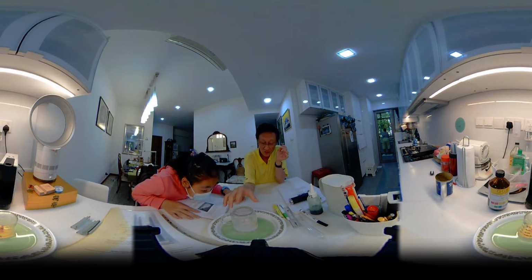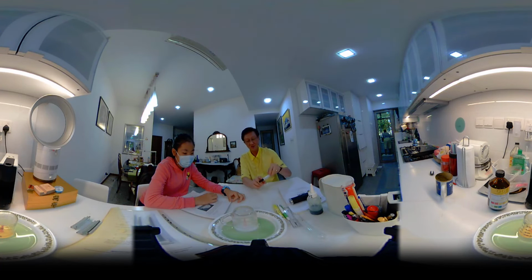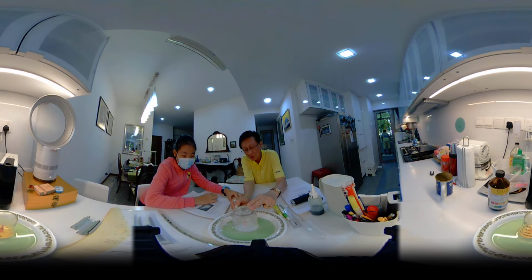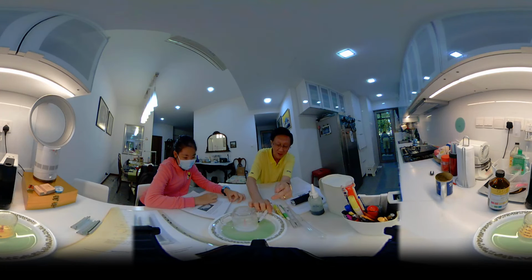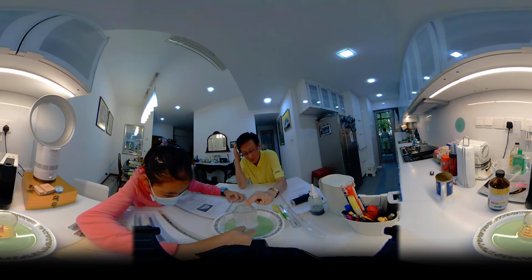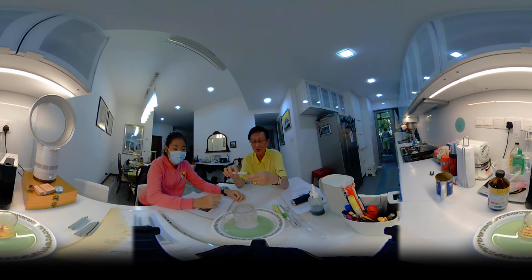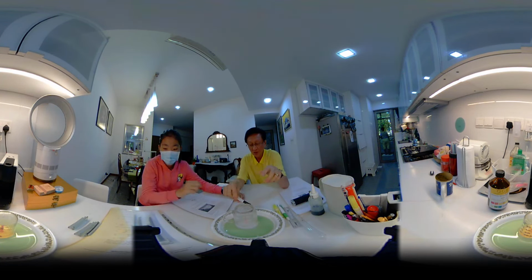Now, what we are going to do is see what happens. But before that, we want to mark how high the water rose. So the water rose up to here. Can you mark the other side? The water rose up to there.